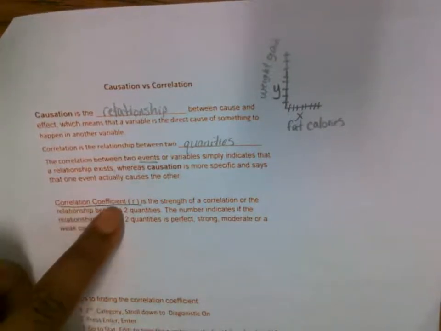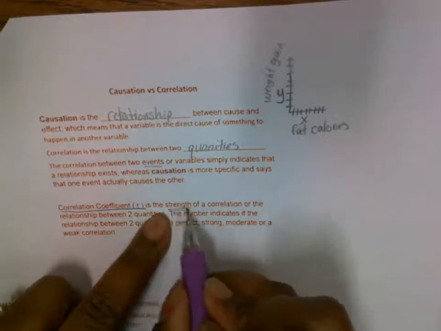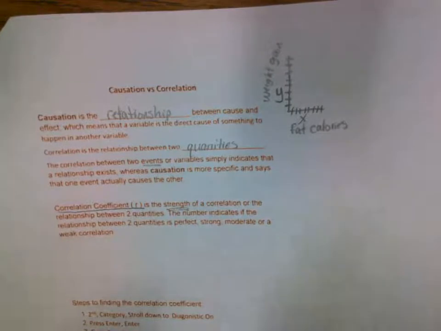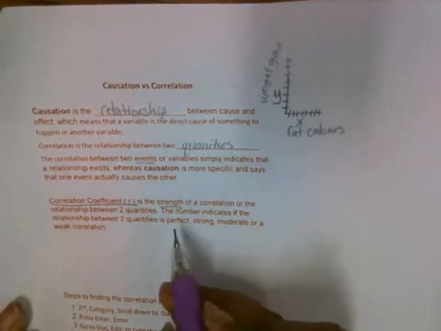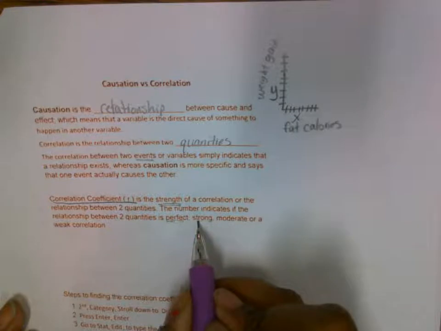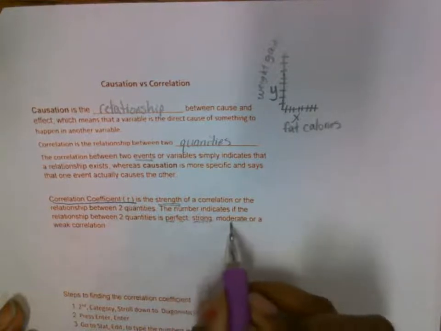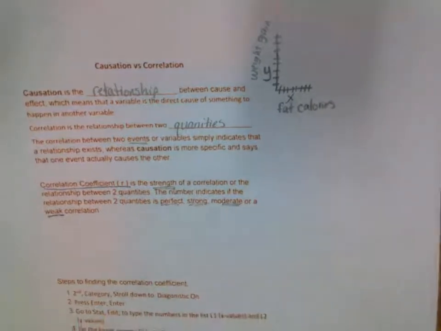Your correlation coefficient is a number that tells you the strength of that correlation. It tells you how strong it is. The words that you're basically going to use are perfect, strong, moderate, or weak. This is telling you the strength of the correlation. So they're going to use numbers to do that.